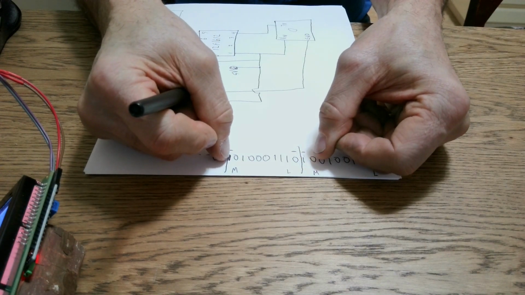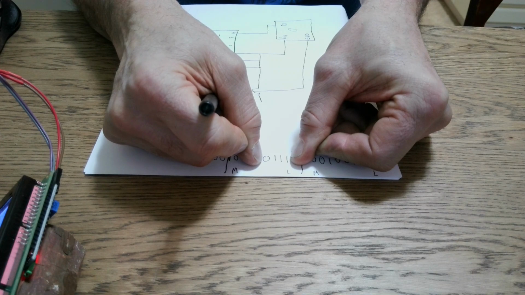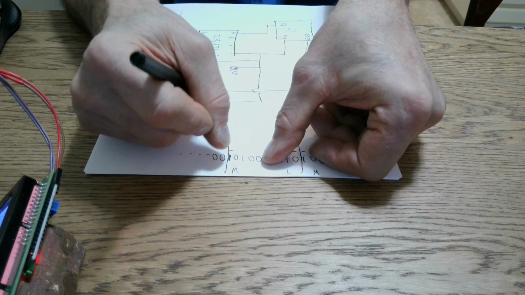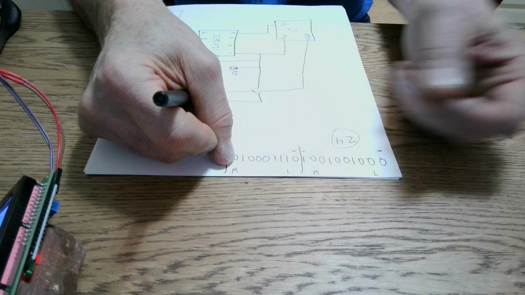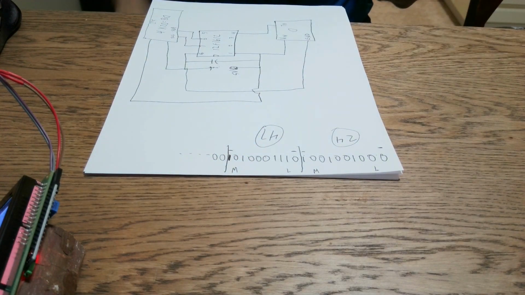Over here, same thing. We don't read the start or the stop, but you can see I have 1110 here, which is actually a 7. And this one's actually 0010. That is a 4. So it's 47. Second character is a 47.